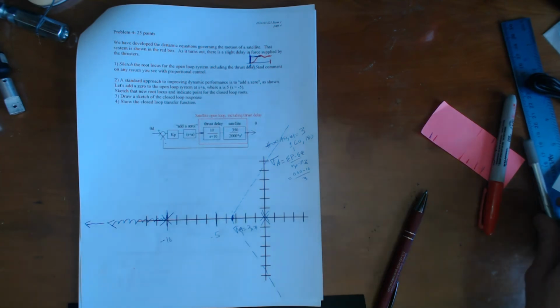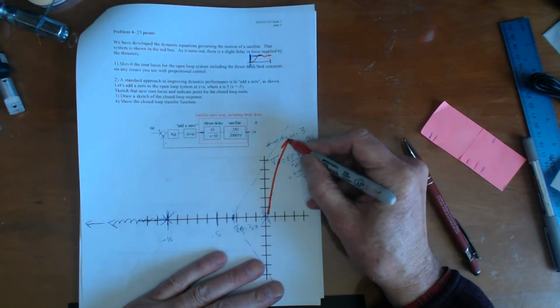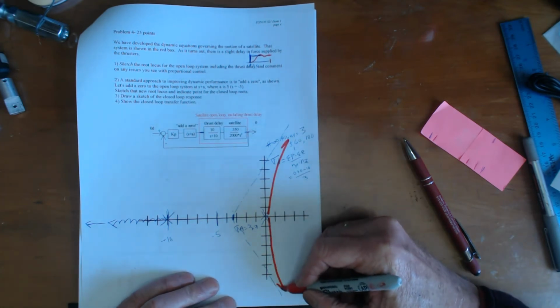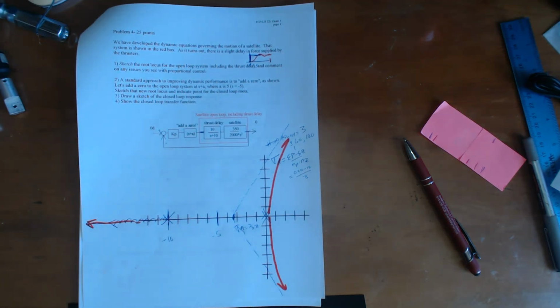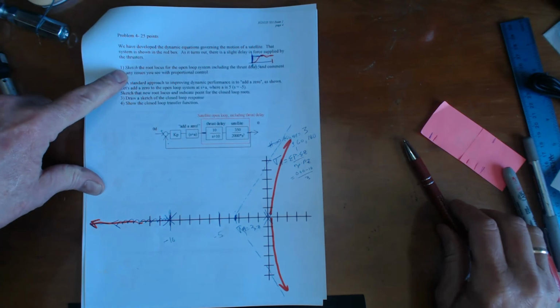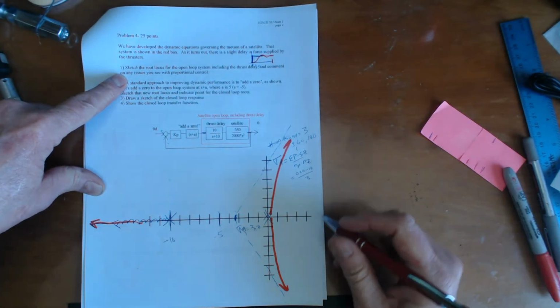Now if I'm going to draw the root locus for this particular one, what I'm going to see is that these guys come up and they meet the infinite asymptotes. This one goes out this way, right? So sketch the root locus and comment on any issues you see. Let's see, what issues do I see?